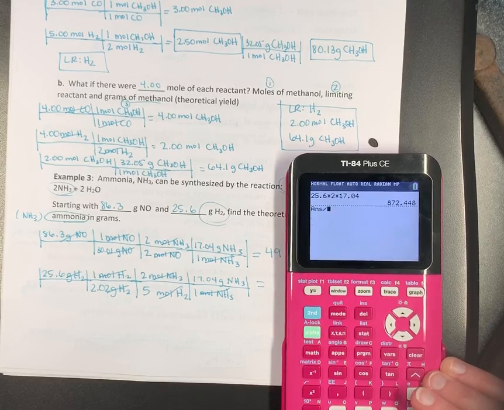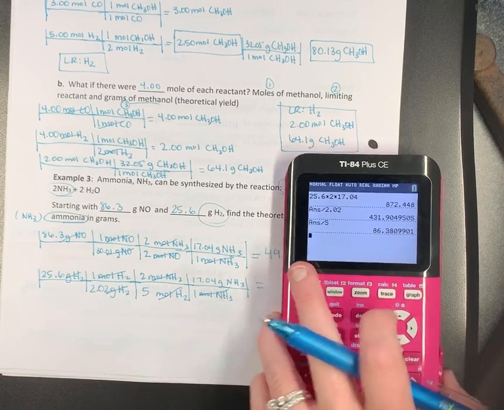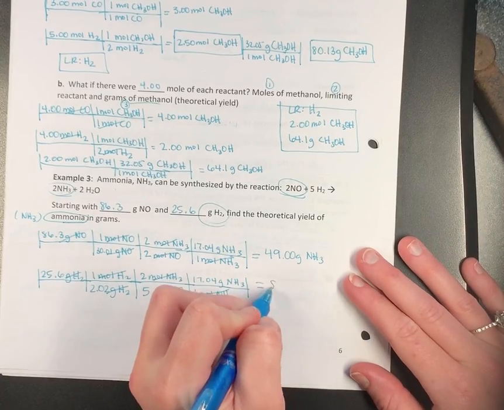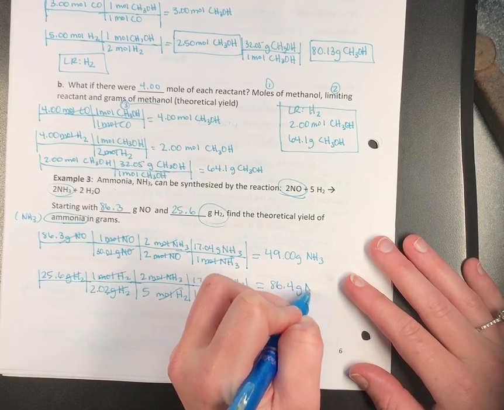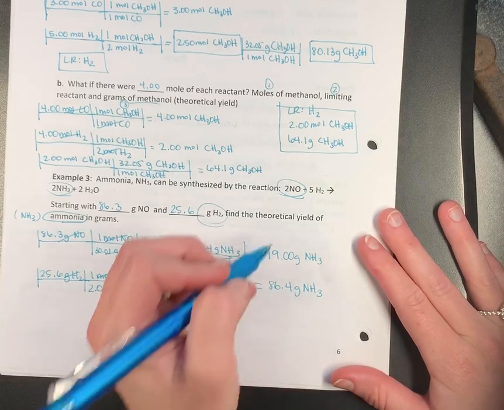Alright, divided by 2.02 divided by 5. Alright, 86.4 roundabout. Now what do we do? Which one's the right answer? The smaller one, yes. The smaller one, the one we run out of first.